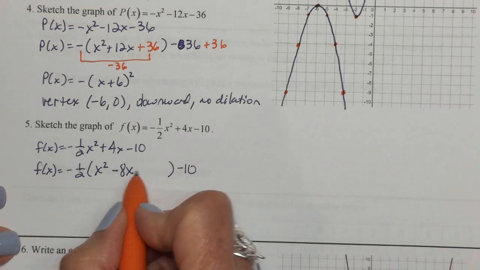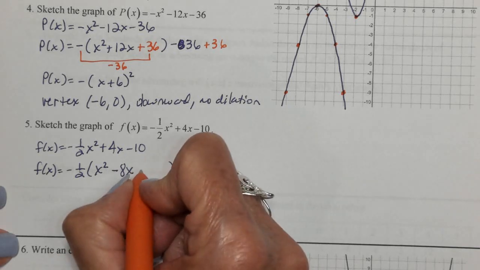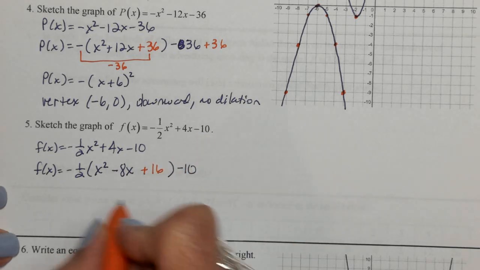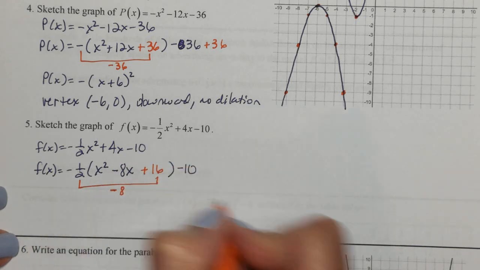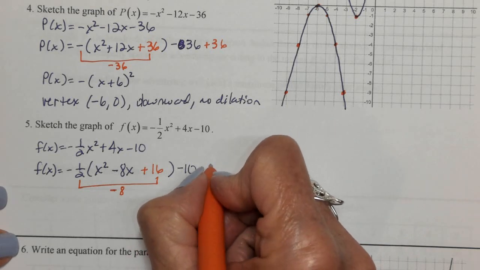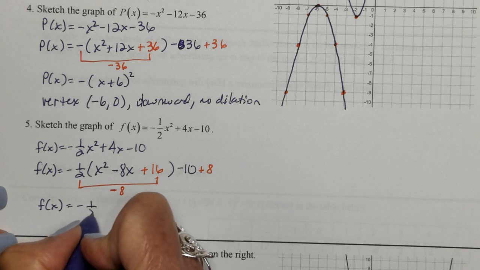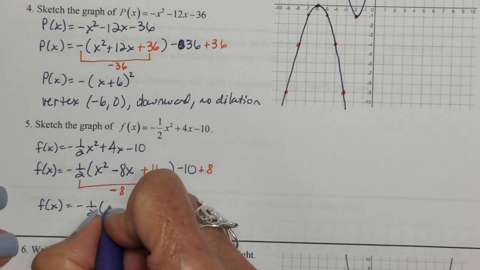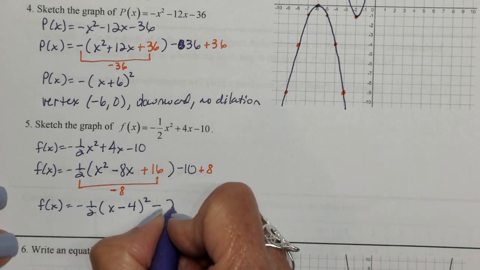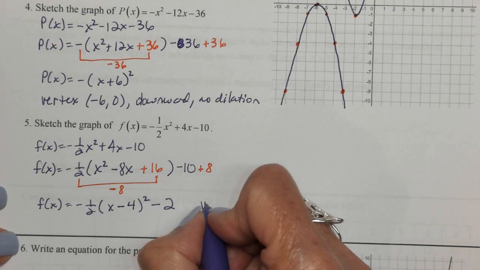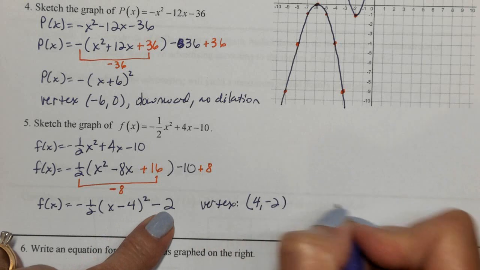Okay, what do we add here? We add half of -8 squared. Half of -8 is -4. -4 squared is +16. But really, what did we do there? Really, we subtracted 8. So I need to come and add 8. So my standard form will be -1/2 x minus 4 squared minus 2. My vertex is positive 4, negative 2.